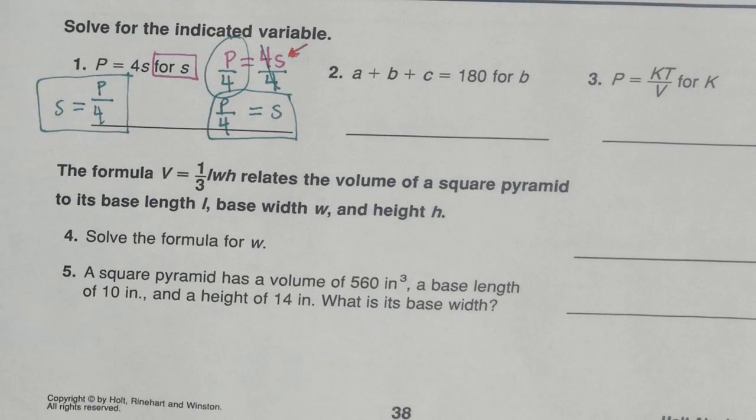For number 2, I want you to box in what you're solving for and then draw an arrow to that letter. So what are you solving for? And then box it in.